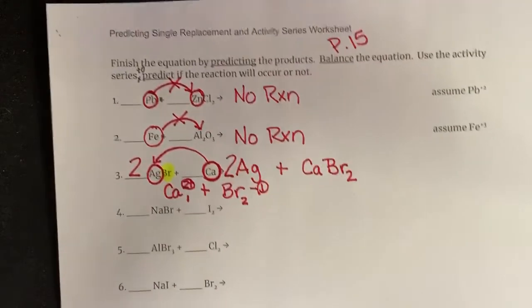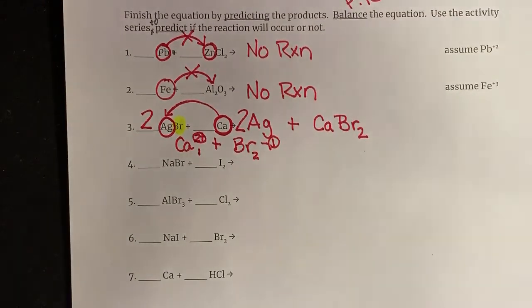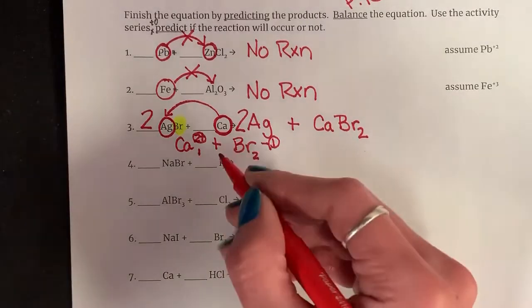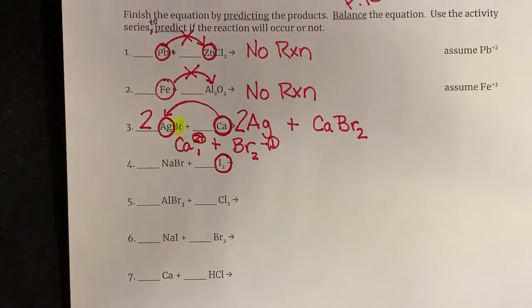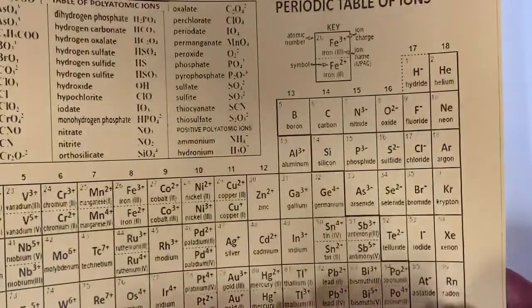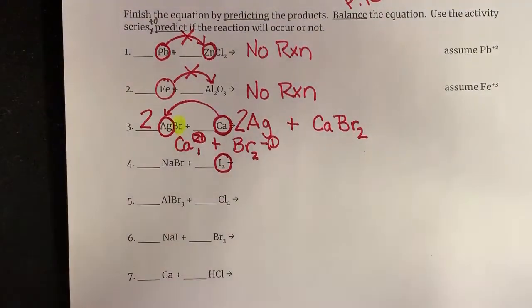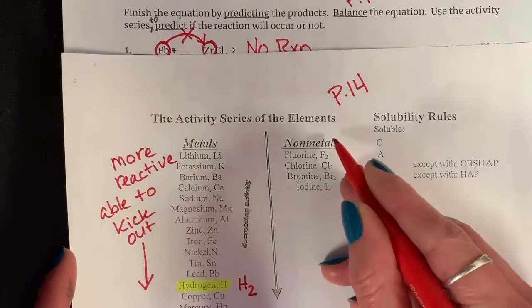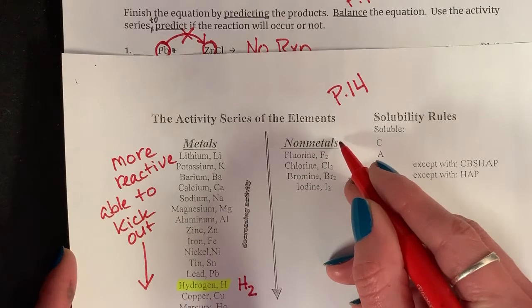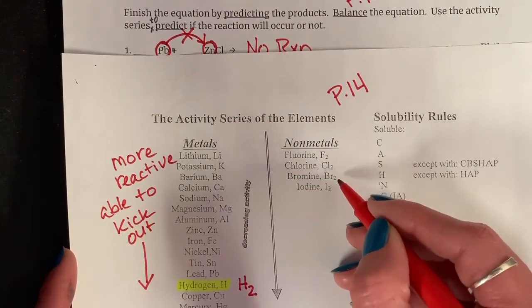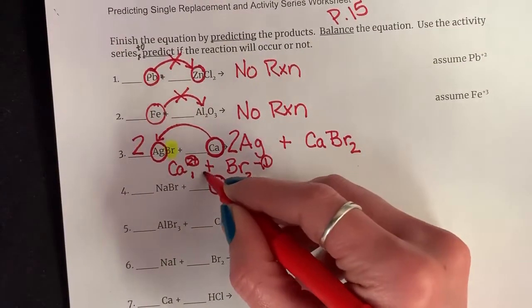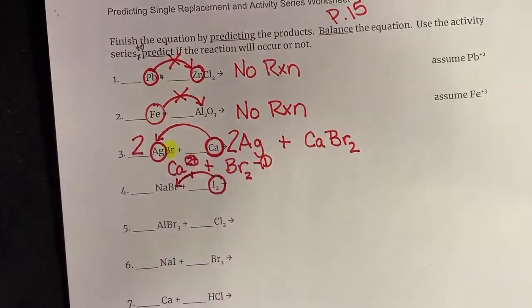Okay? Let's take a look at number 4. Okay? In this case, the element by himself is iodine. Iodine is a non-metal, which means he wants to kick out another non-metal, fluorine, chlorine, or bromine. So he's gonna come over here, he's gonna try to kick out bromine.